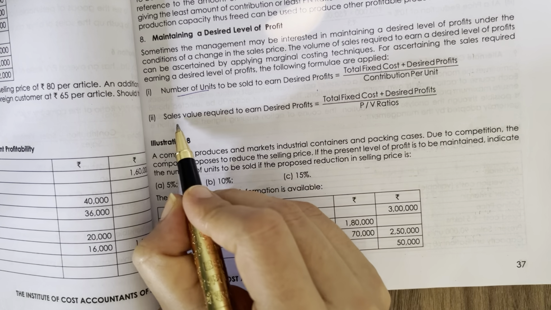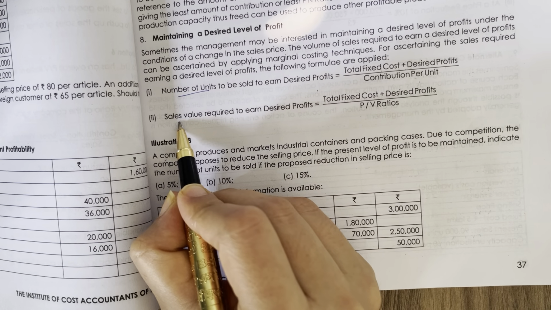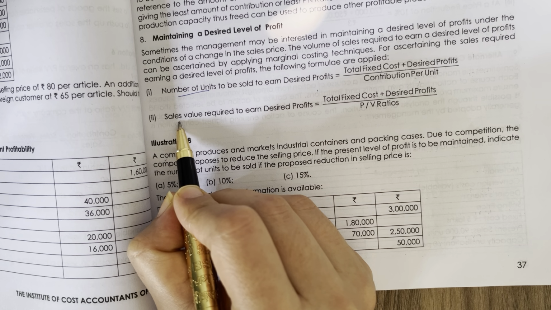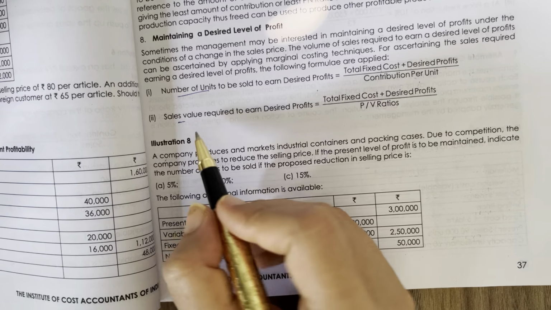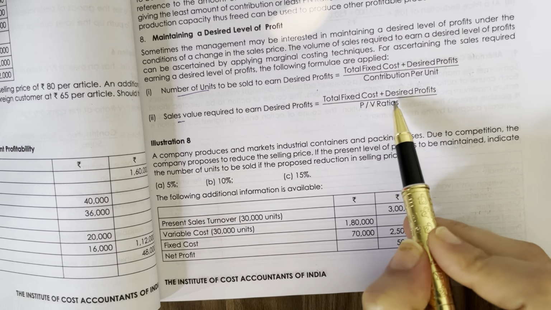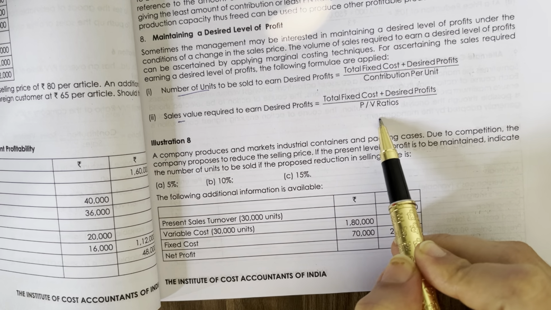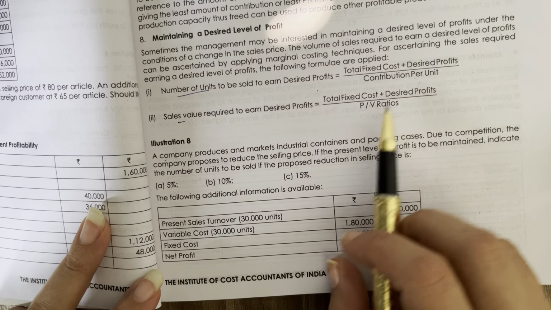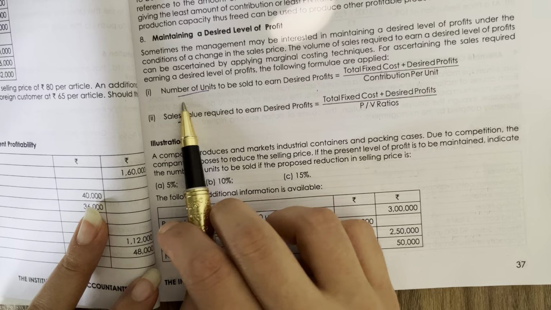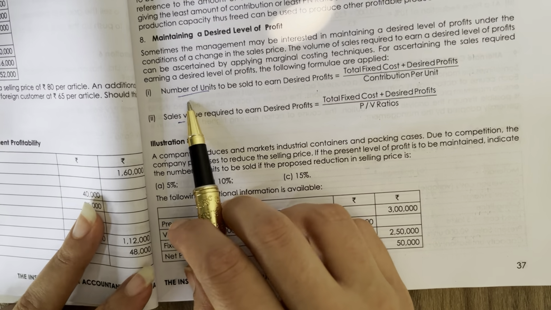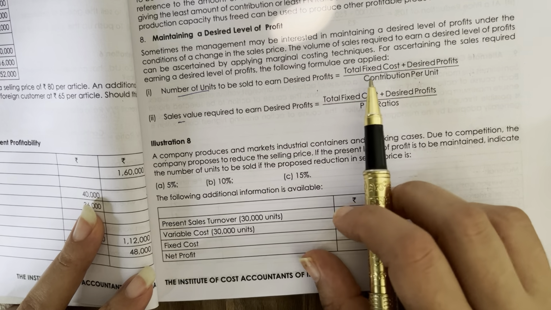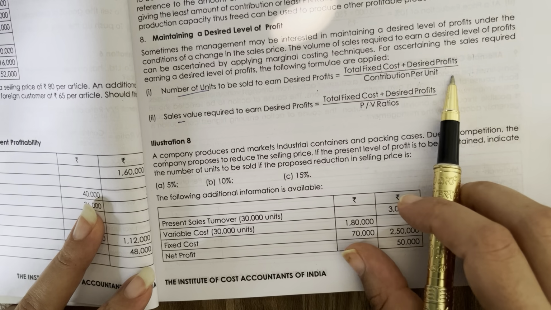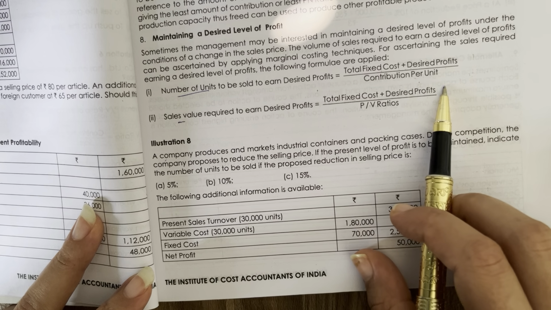And in case I want to calculate my sales in terms of value, then it will be total fixed cost plus desired profit upon PV ratio.